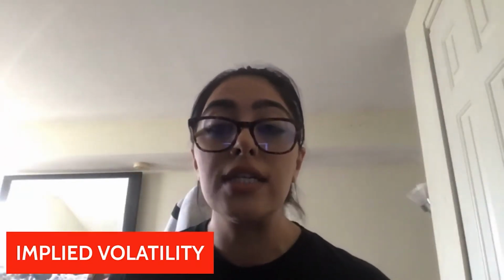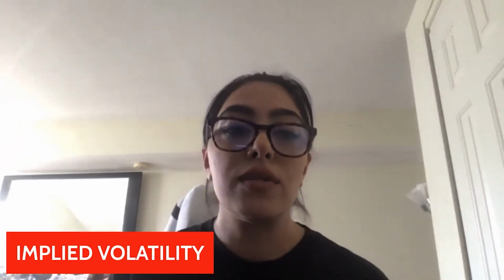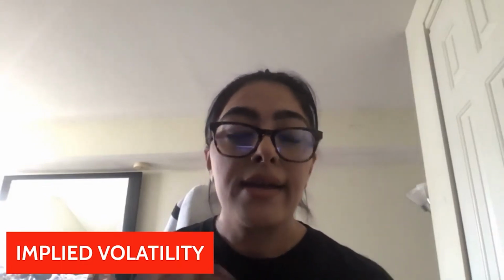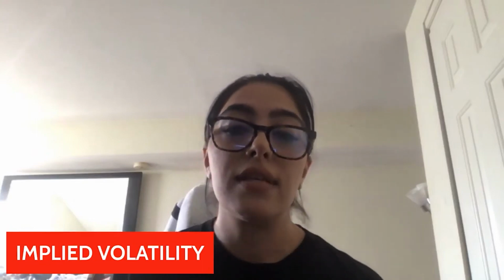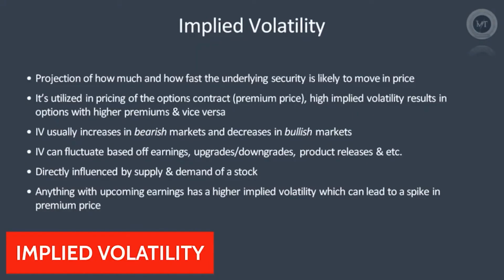Another thing that you should pay attention to is usually IV is increasing in bearish markets and decreases in bullish markets, basically directly influenced by supply and demand. So if the demand for a stock is high, your IV is going to be high, your premium prices are going to be higher. Demand for a stock is lower, IV is going to be lower. The premium prices are not going to be as expensive.